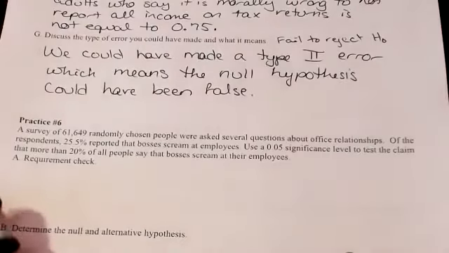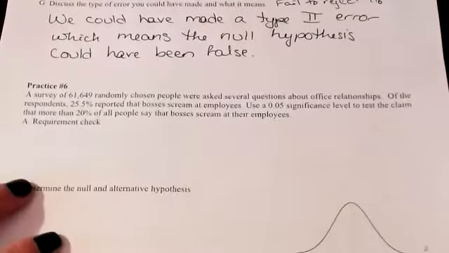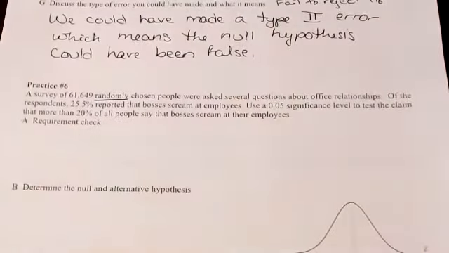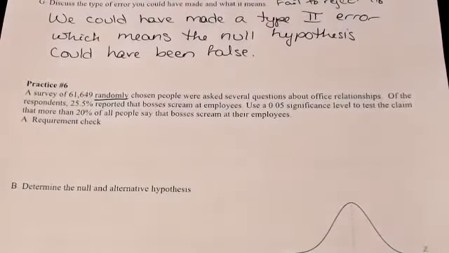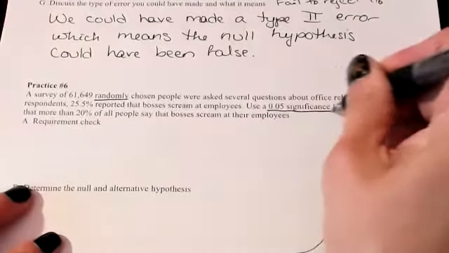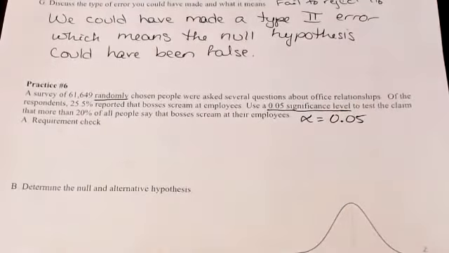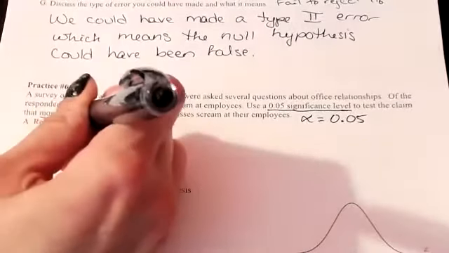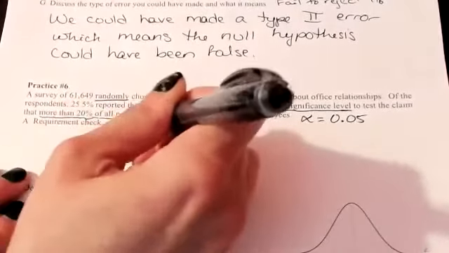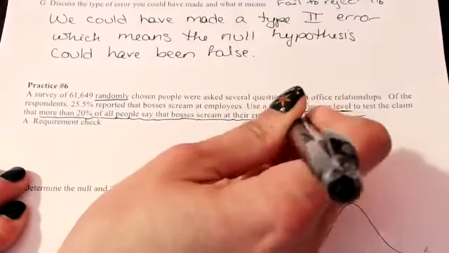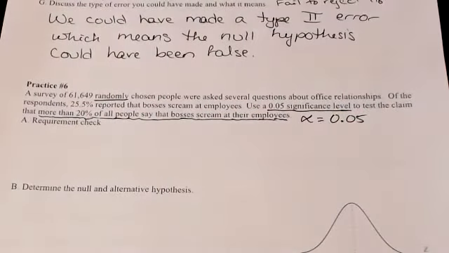A survey of 61,649 randomly, I'm going to underline this, chosen people were asked several questions about office relationships. Whoa. Of the respondents, 25.5% reported that bosses scream at employees. How insane, right? Use a 0.05 significance level. Right there, we see that our alpha is 0.05 to test the claim that more than 20% of all people say that bosses scream at their employees.